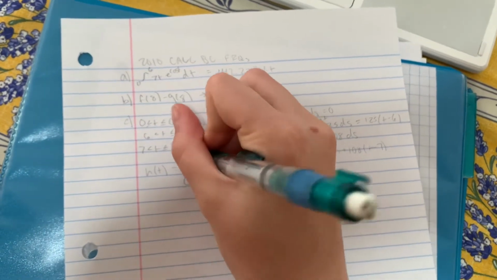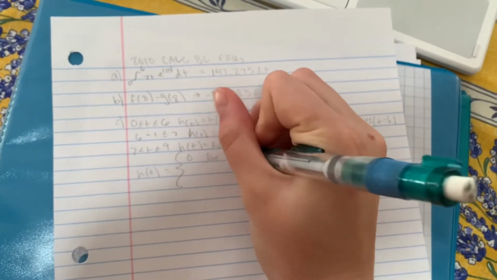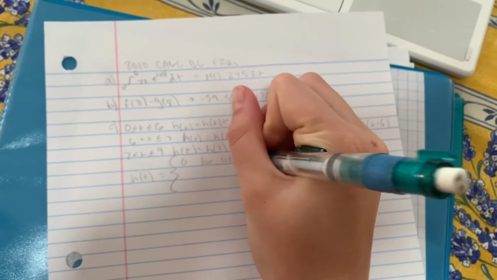So here you can see me just finally putting them all together because there's a lot of them.